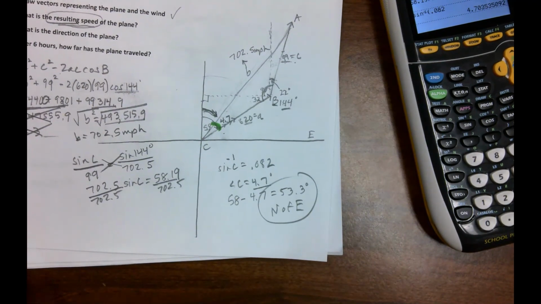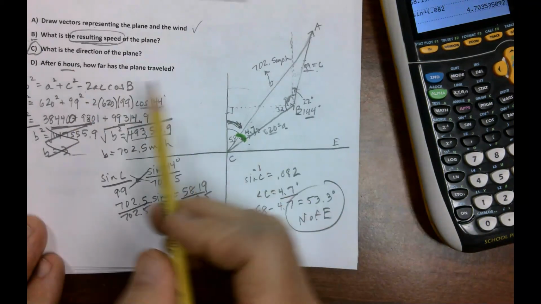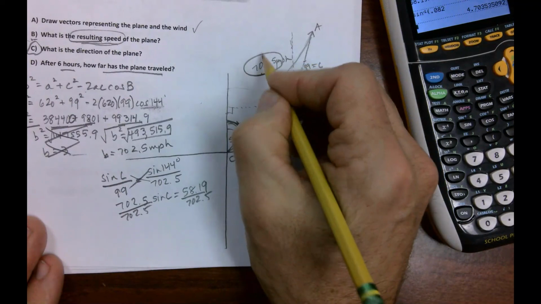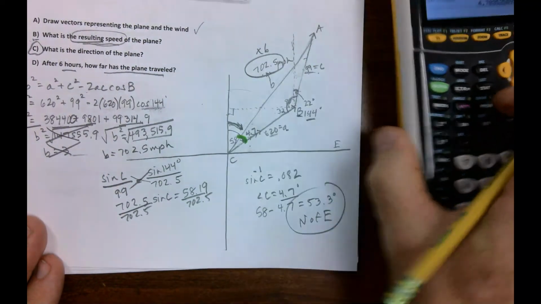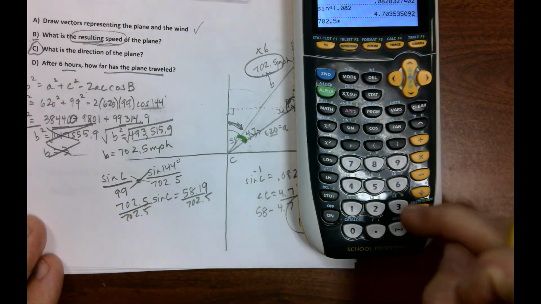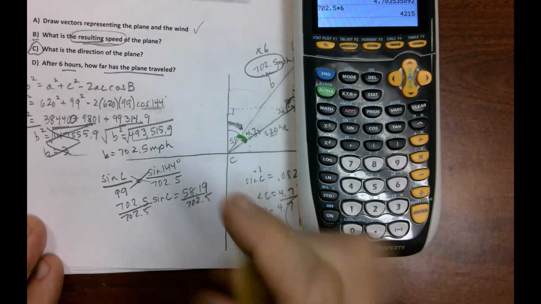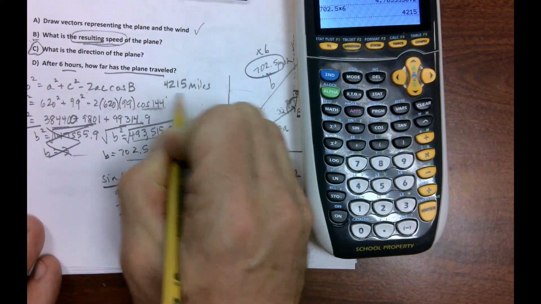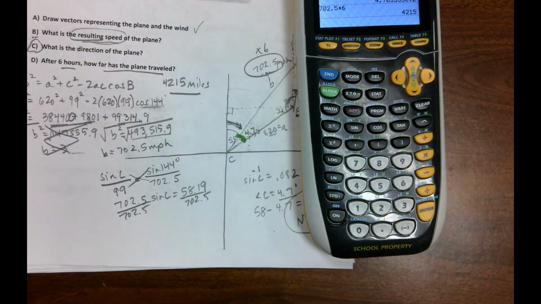And the last one's just some real low-hanging fruit. After 6 hours, how far has the plane traveled? Well, 702.5 times 6. 4,215 miles. That is a math problem, ladies and gentlemen. That's a great problem to finish this trimester on. Congratulations, but you guys got this.